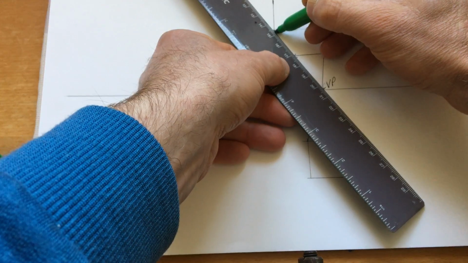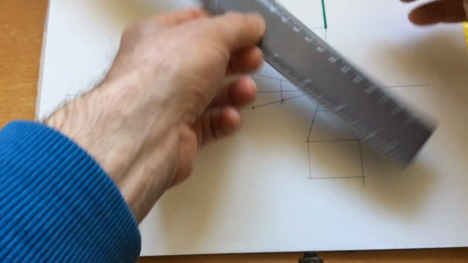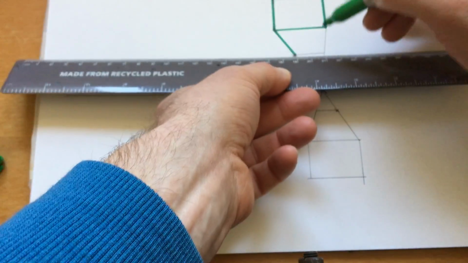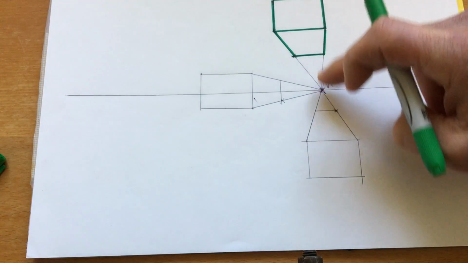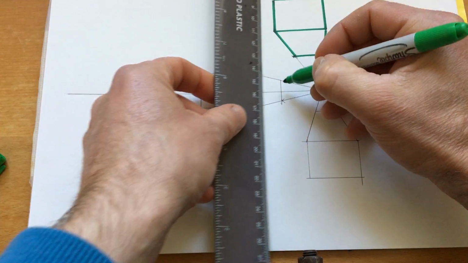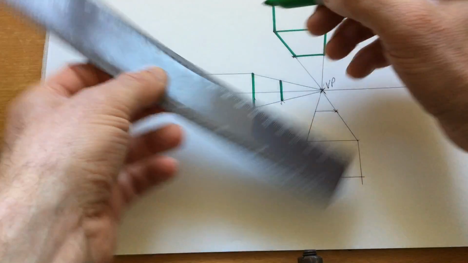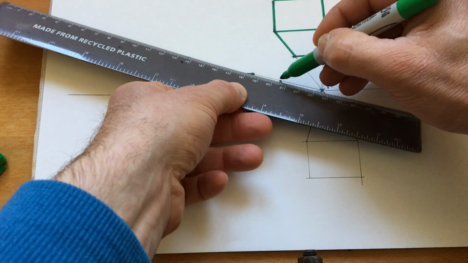If I press on a bit harder so you can see, I'm just using a different colour pen so you can see the cuboid. So this is my cuboid drawn in 1 point perspective. It's above my eye level, so I can see the underside of the box. This one, like we discussed before, I cannot see the top or the bottom because it's sat on my eye level.